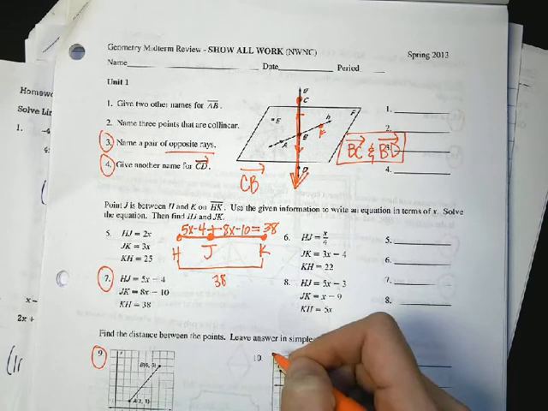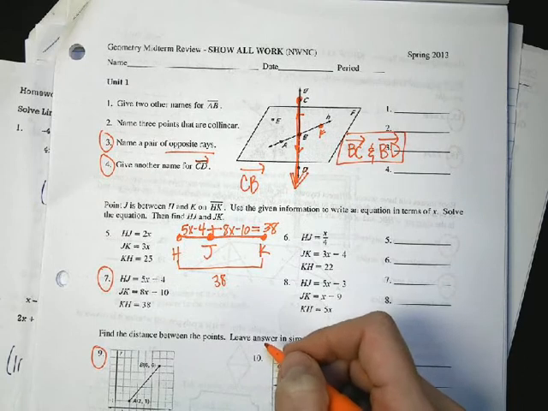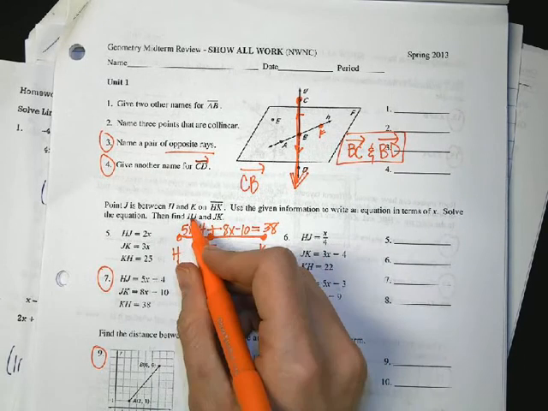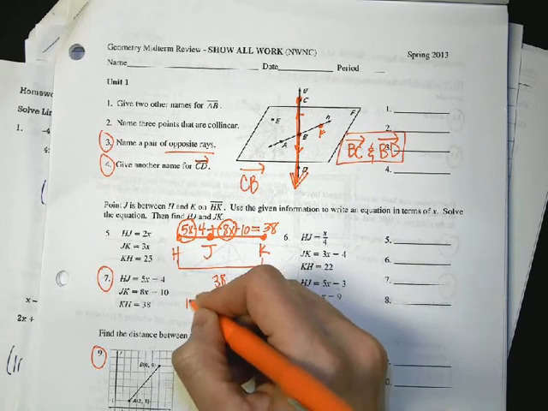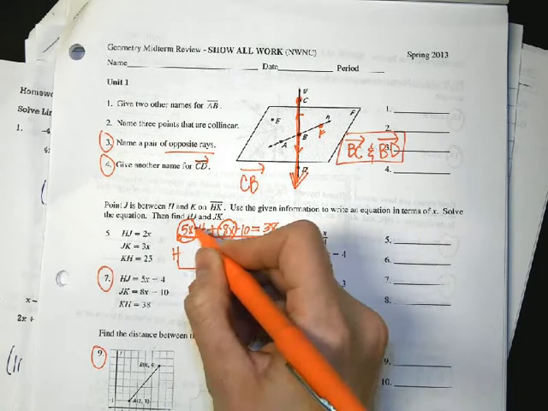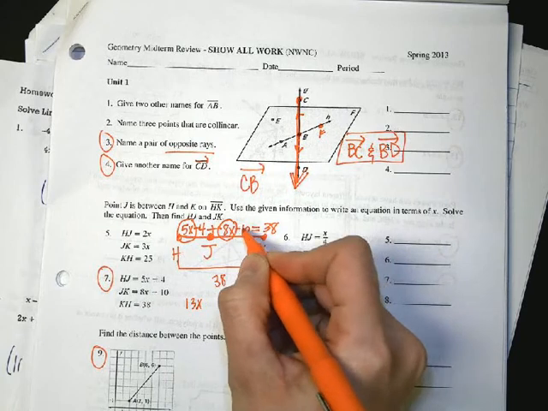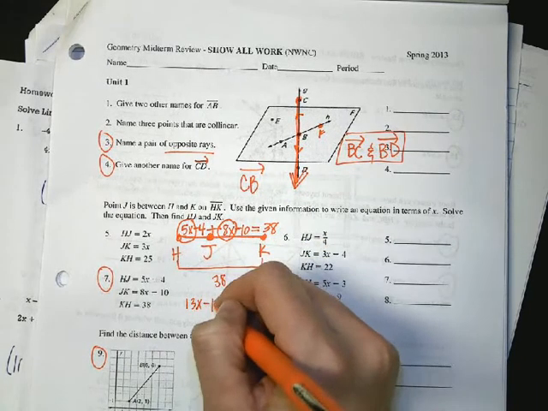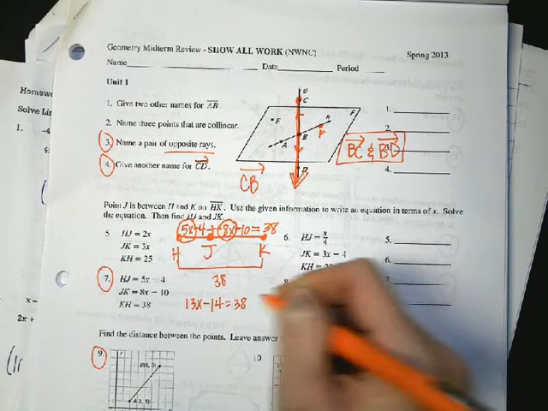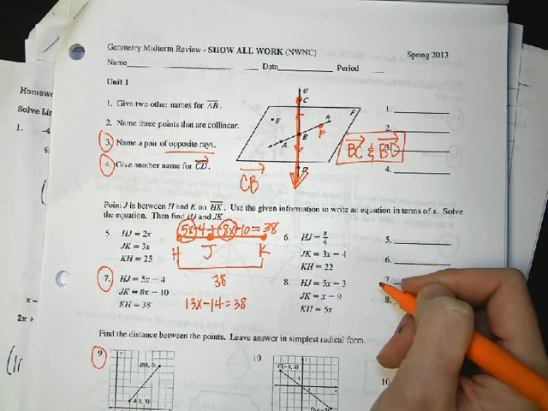The first thing you would do is combine like terms. 5x plus 8x is going to be 13x. You've got that negative 4 here. Minus 10 or plus a negative 10 gives you a negative 14 equals 38. From there you would add 14 to both sides.